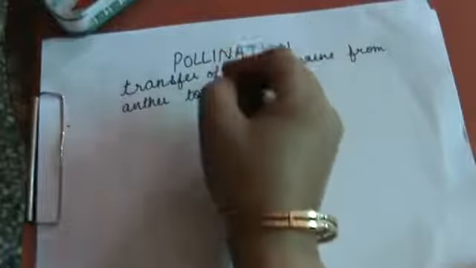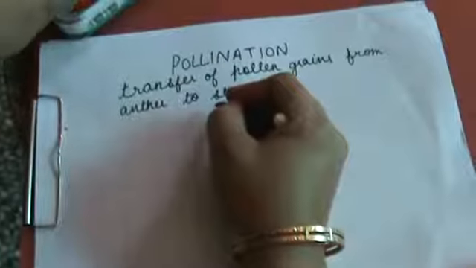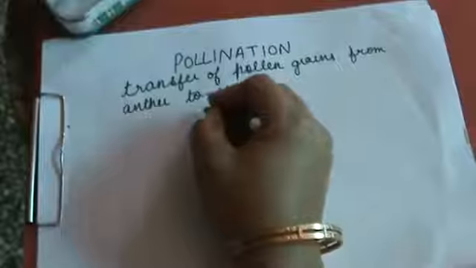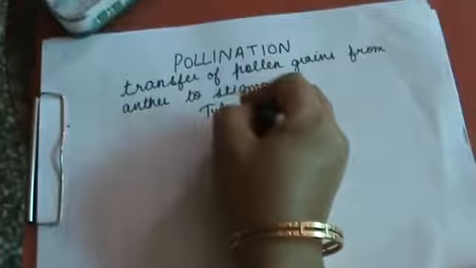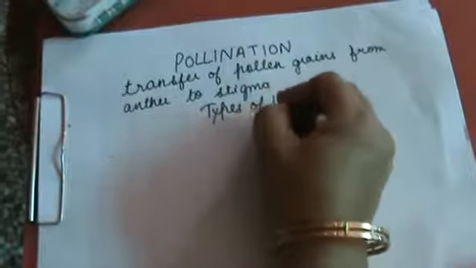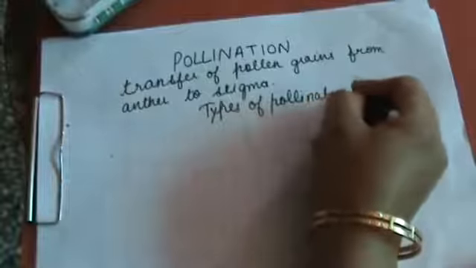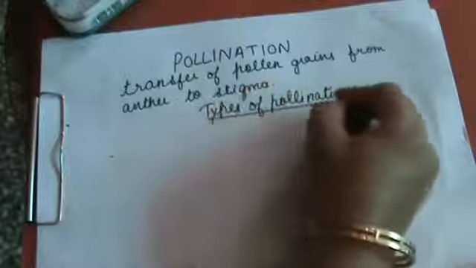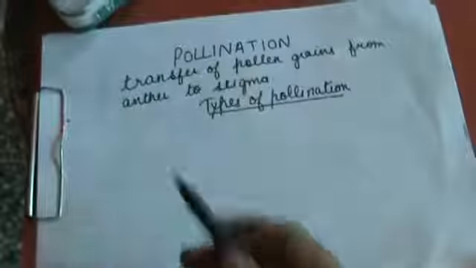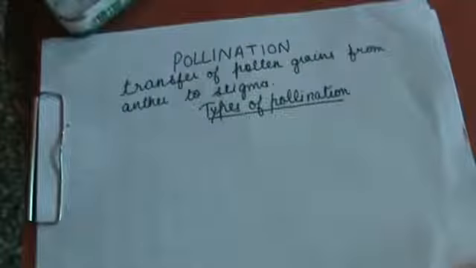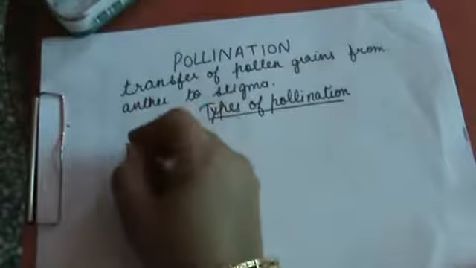Next is types of pollination. Pollination is of two types. First is self pollination. Second is cross pollination.